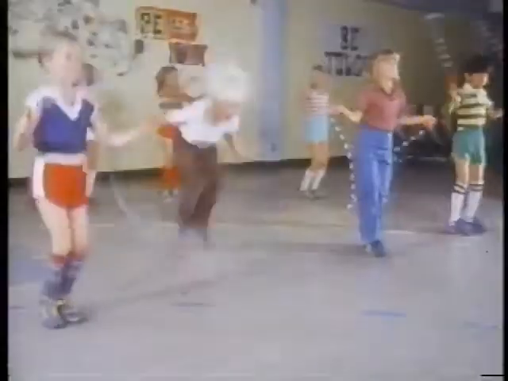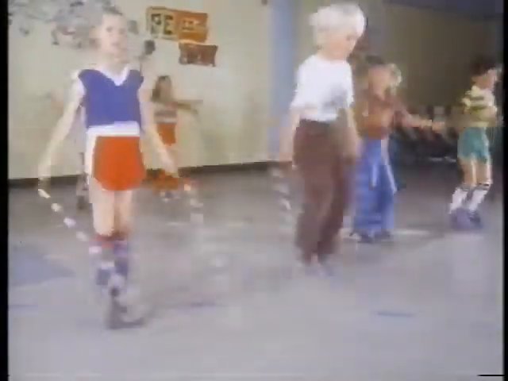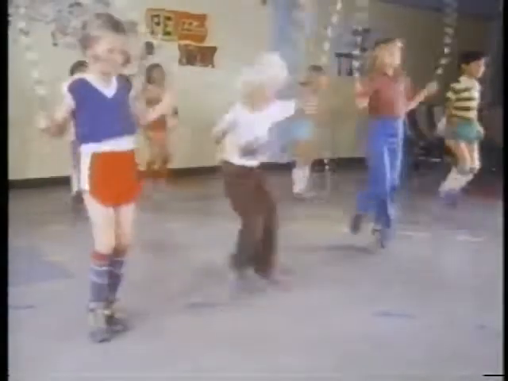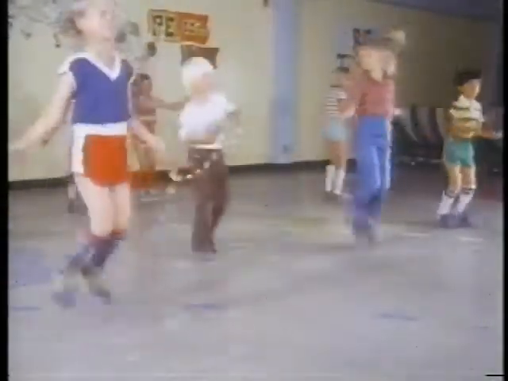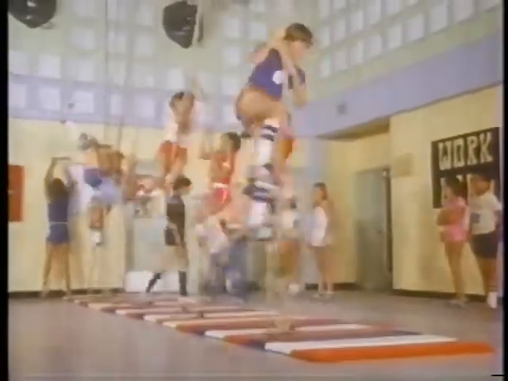Working with various forms of apparatus, children learn to control their bodies when they are off the ground. There are two types of apparatus commonly used in school programs: climbing and hanging apparatus and floor apparatus. In the climbing and hanging category are found climbing ropes, horizontal ladders, climbing frames, cargo nets, and exercise bars.